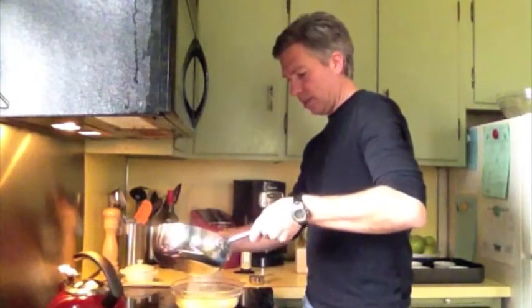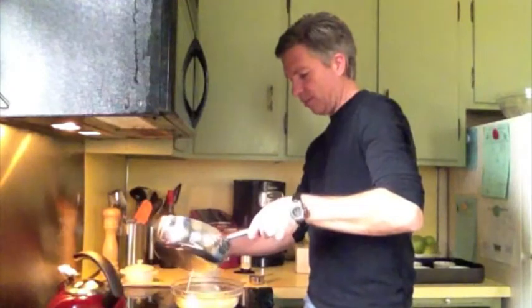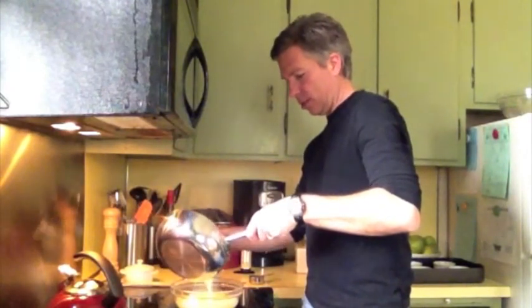A little bit at a time. Once you get up close to the end, you can kind of go a little faster, but that first step is really kind of critical so you don't really cook the eggs. Okay, so we're almost done for now.